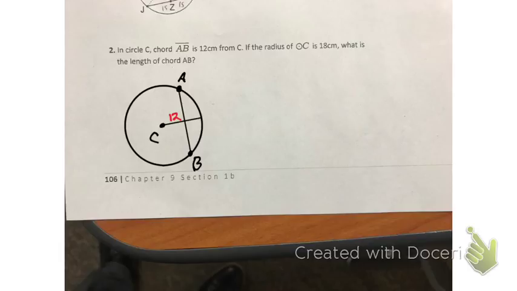Our radius is 18, correct? So what would this little distance be right here? It'd be 6. So we have 12, 6. And it says, what is the length of chord AB?